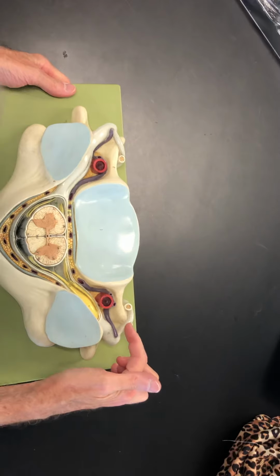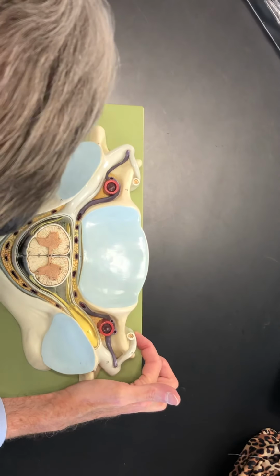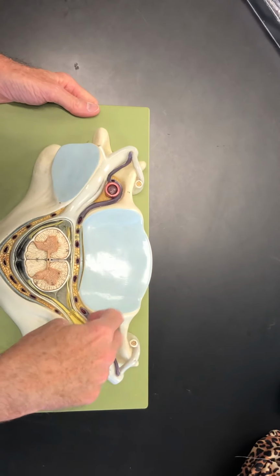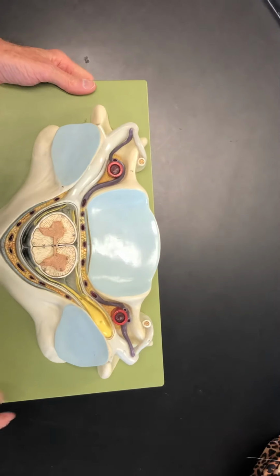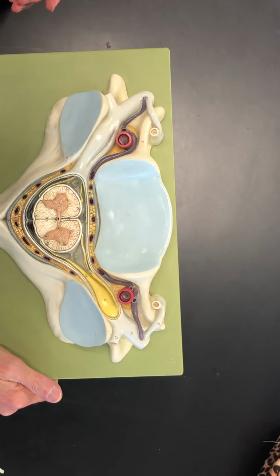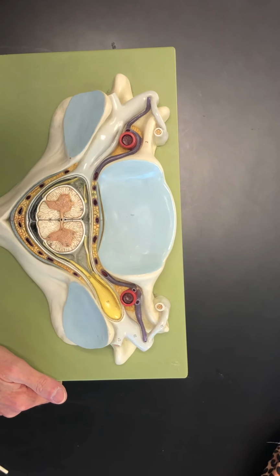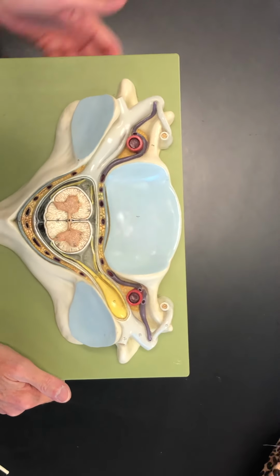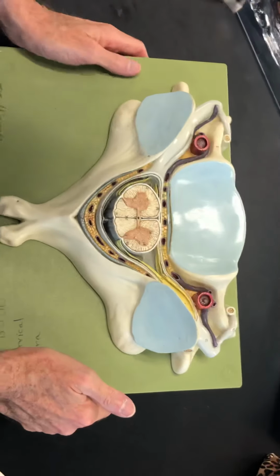Ventral ramus, communicating ramus, sympathetic chain ganglion. So if the dorsal root ganglia contain the cell bodies of afferent neurons, the sympathetic chain ganglia contain the cell bodies of efferent neurons, motor neurons. So totally different, in other words.